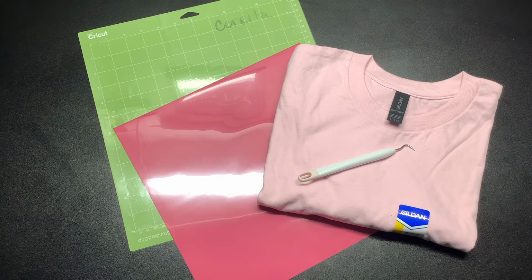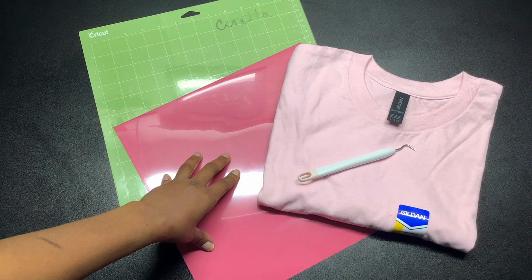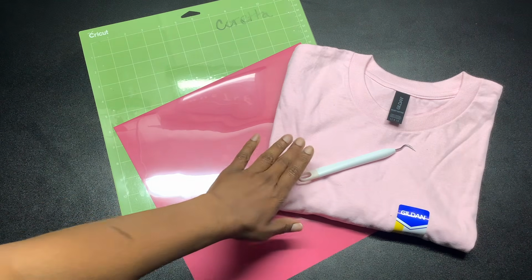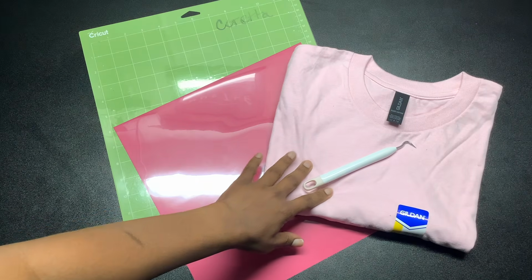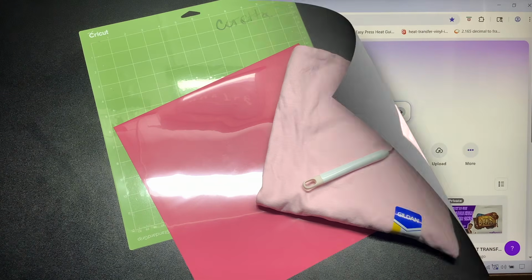To complete this project, I will be using Canva Pro to create my t-shirt design. I will be using my Cricut Maker 4 to cut out my HTV, which is my heat transfer vinyl that I'm going to place onto this pink Gildan shirt. I will leave a list of the items in the description of this video.